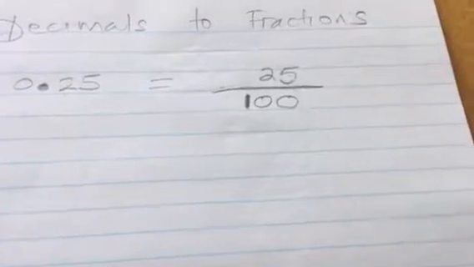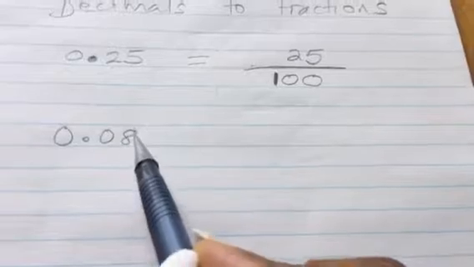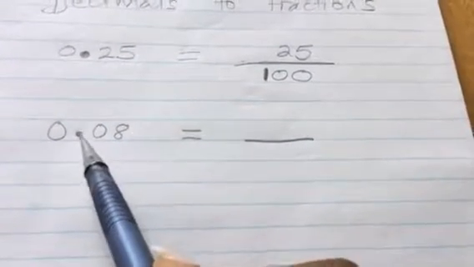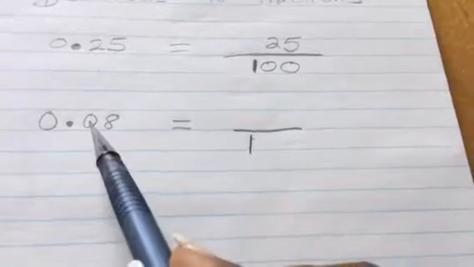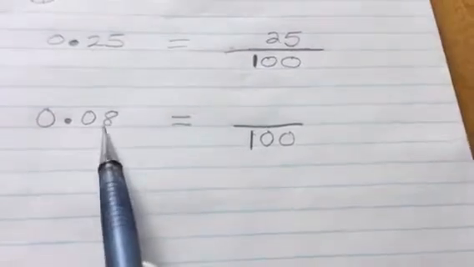And we're just going to put this number at the top. Very easy. What about 0.08? Same thing. How many places? 1, 2. What's on top? It's 8.